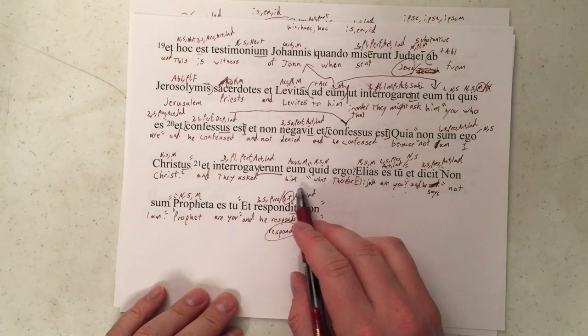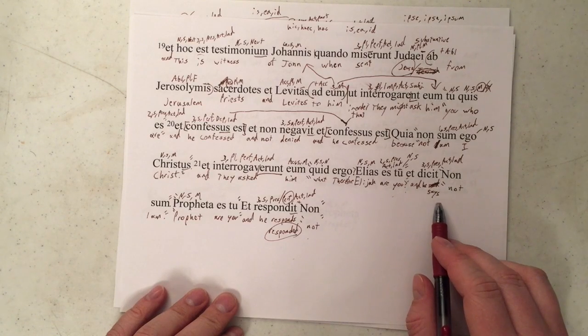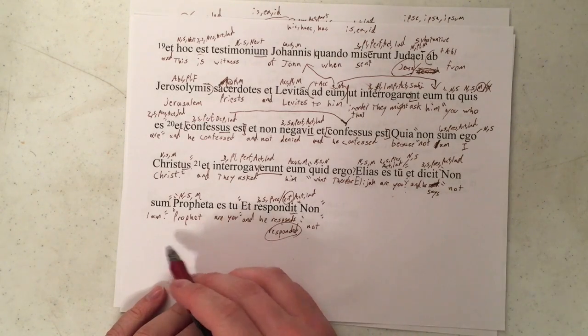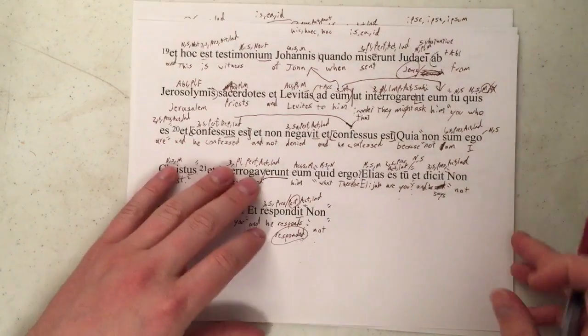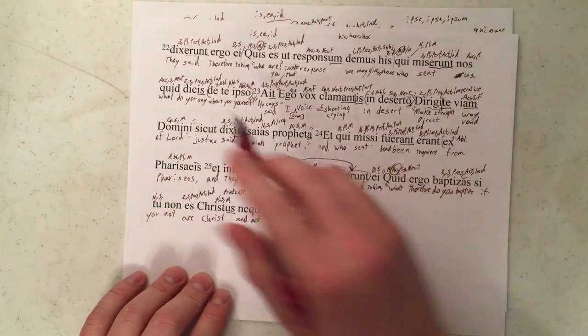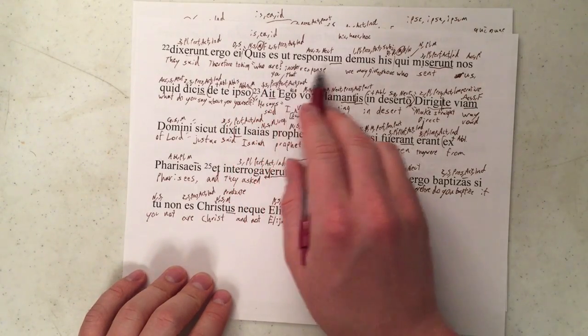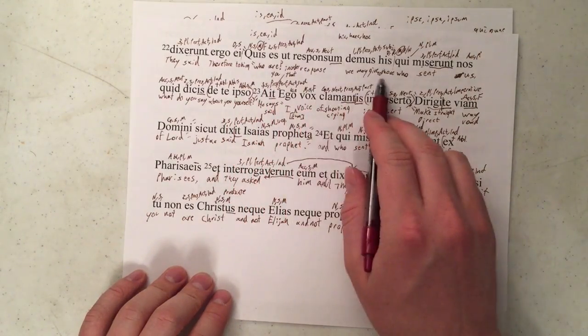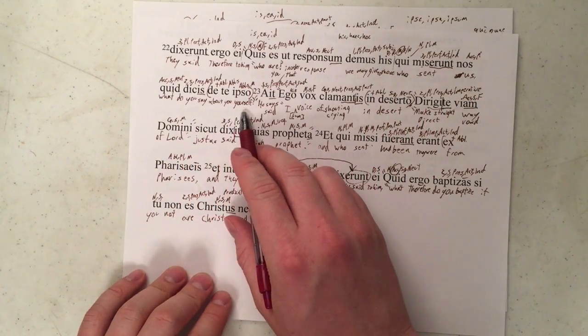And they asked him, What therefore? Are you Elijah? And he says, I am not. Are you the prophet? And he responded, No. They said therefore to him, Who are you? In order that we may give a response to those who sent us. What do you say about yourself?